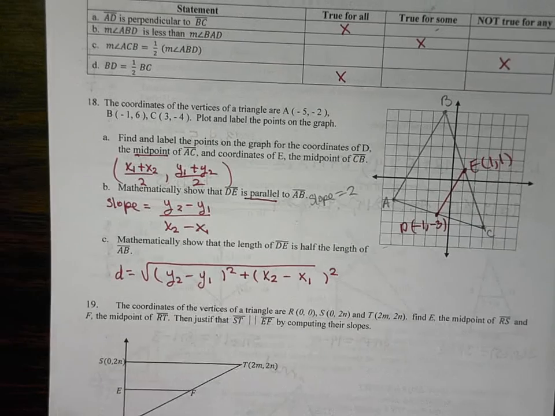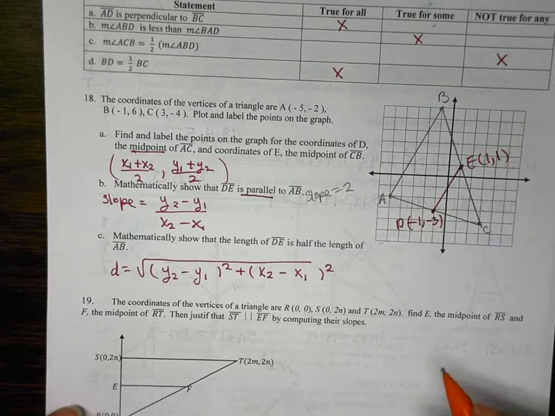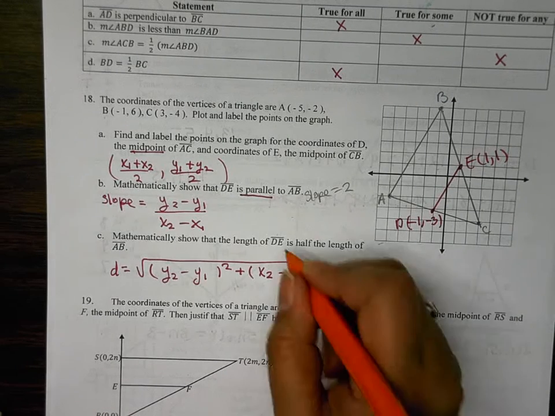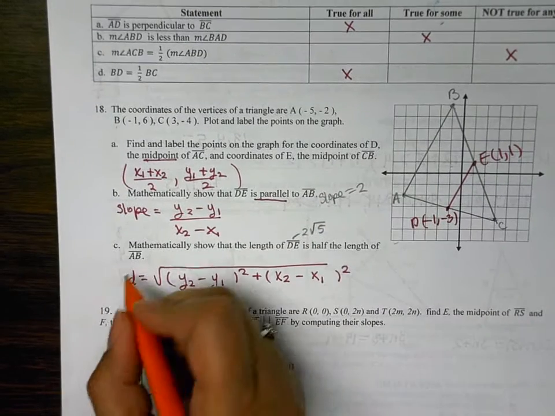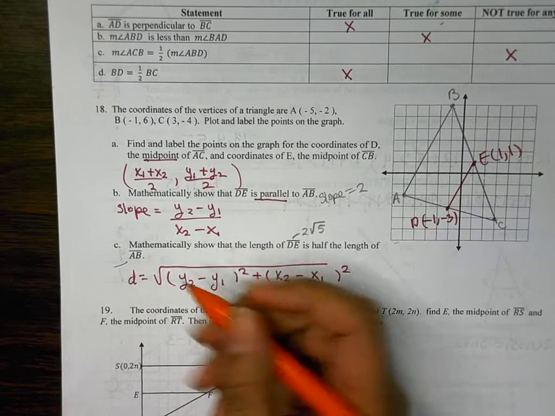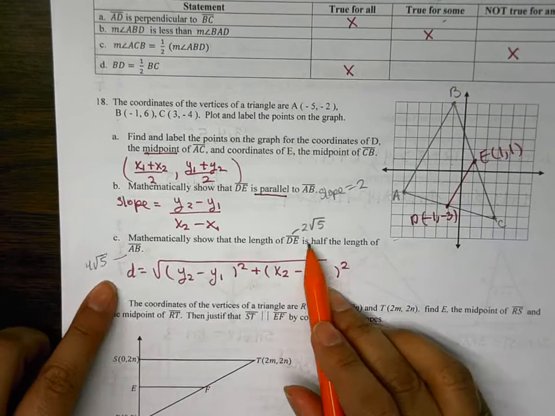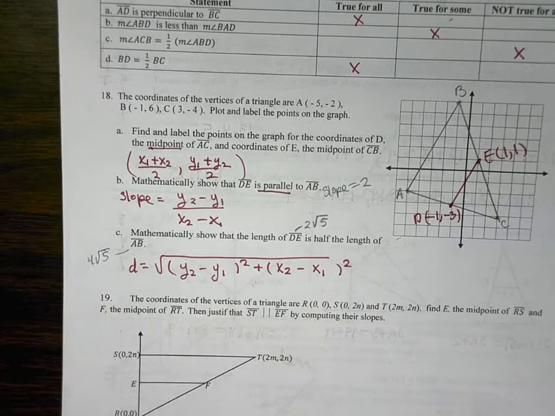Okay. When you use this formula on DE and AB, please stop the talking. The length of DE comes out to be 2 root 5, and the length of AB comes out to be 4 root 5. Is 4 root 5 twice as big as 2 root 5? Okay. Number 19.